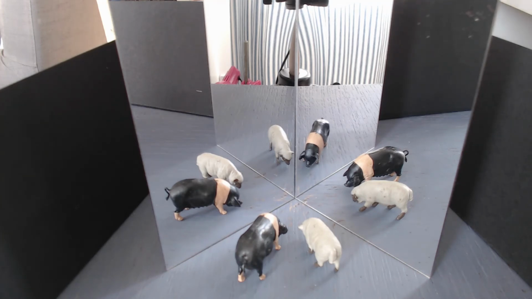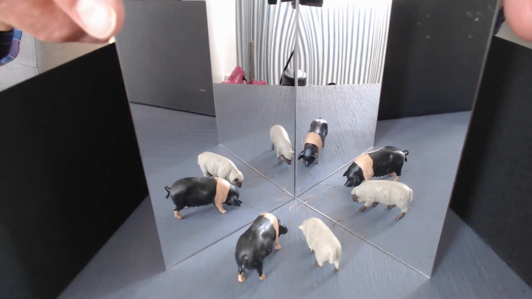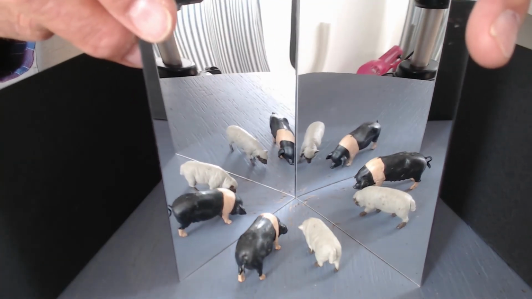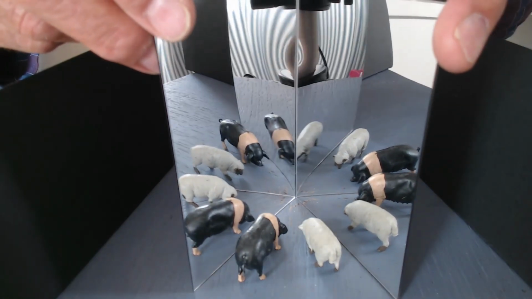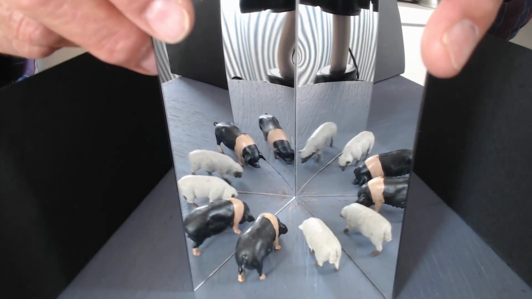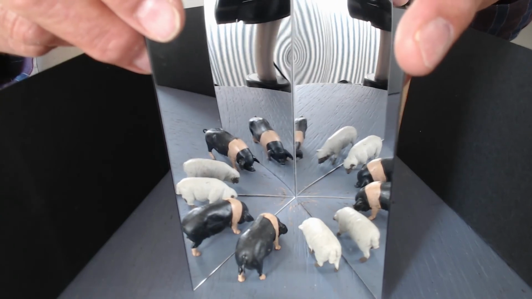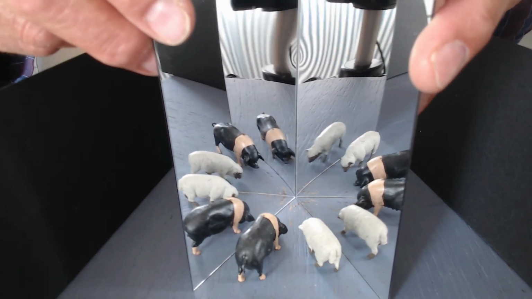Well, I'm now going to try altering the angle. This is really quite difficult, so it may be a bit wobbly. To start with, I will reduce the angle. And you can see what happens. You get lots and lots of pigs and sheep. So reducing the angle means more images.